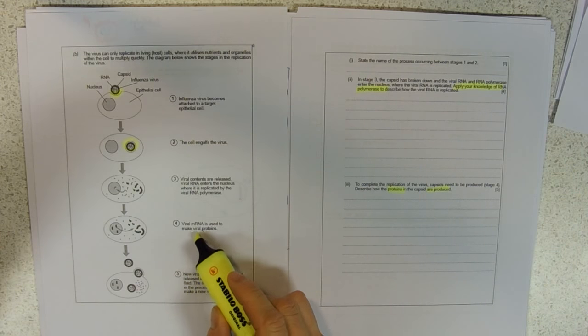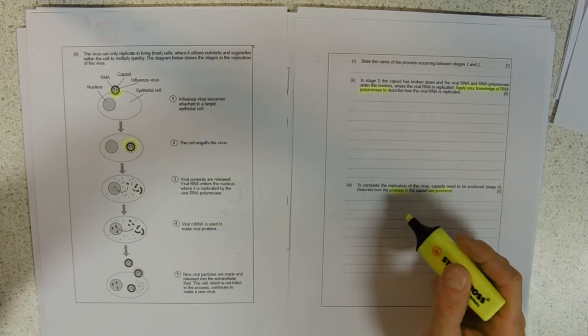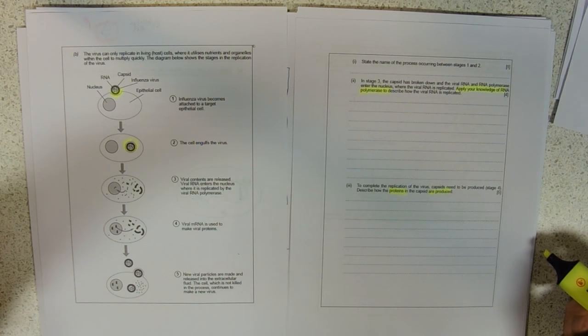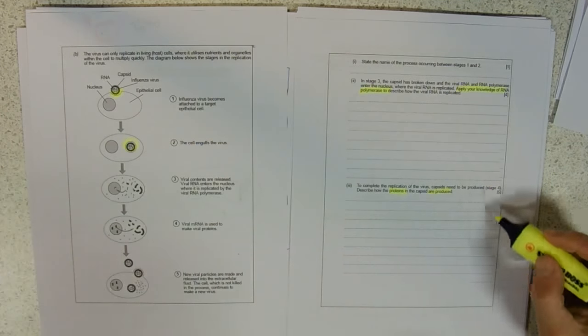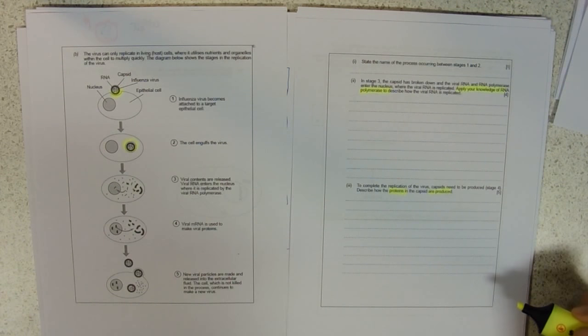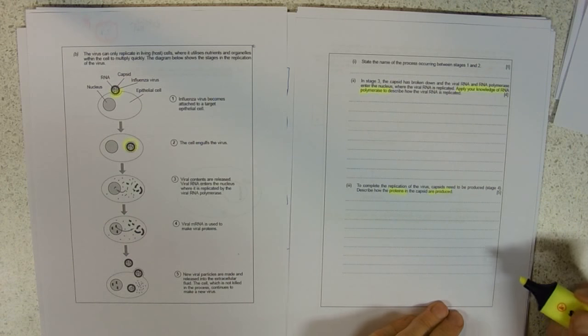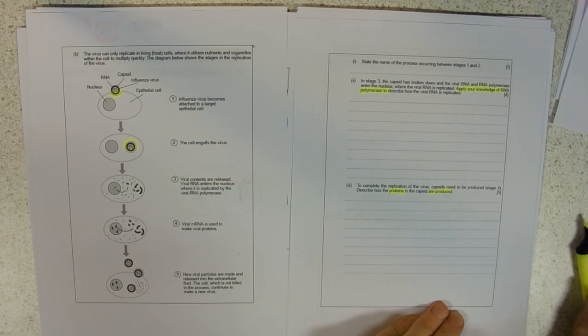So making viral proteins. It's similar to translation. So we're going to talk about all the translation things. You know, ribosomes and what's going on there. So just dump your knowledge on that for 5 marks. Short, snappy points. Make sure you say at least 5 things and you should be okay.